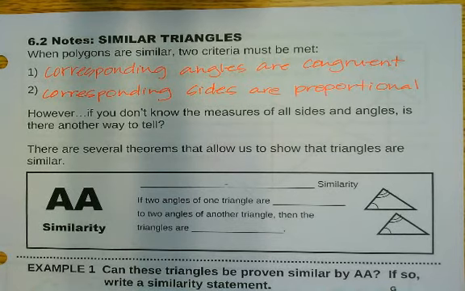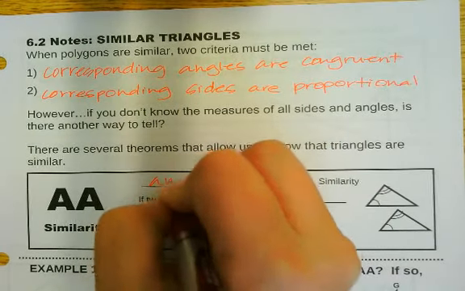However, you're going to run into scenarios where you don't have every single angle measure. Maybe you only have one. You don't have all the side lengths. Maybe you only have two, or maybe you have one, or maybe you have all three and no angles. So we're going to talk about different ways to prove triangles are similar. So the first one is AA similarity, and that stands for angle.